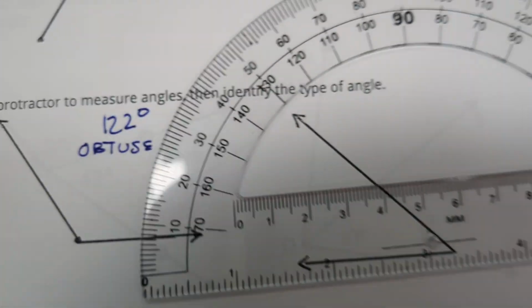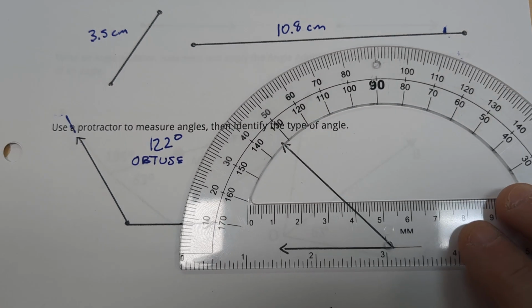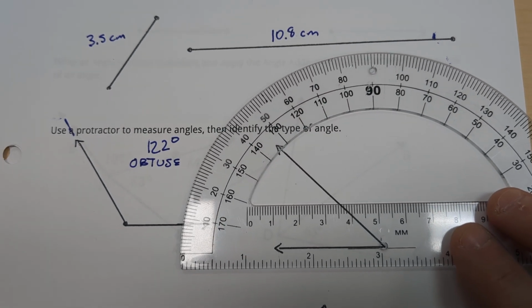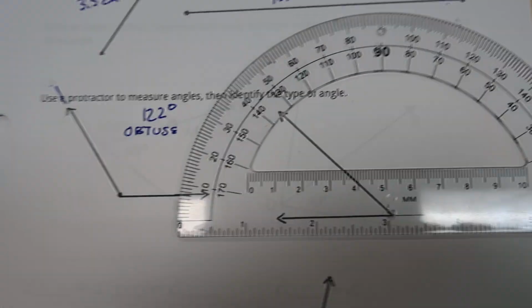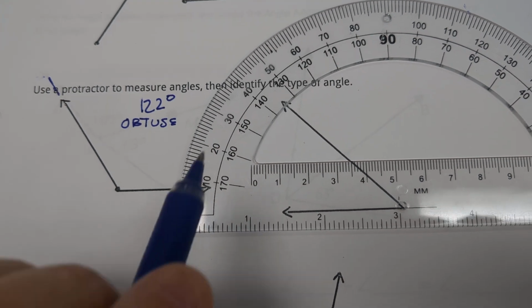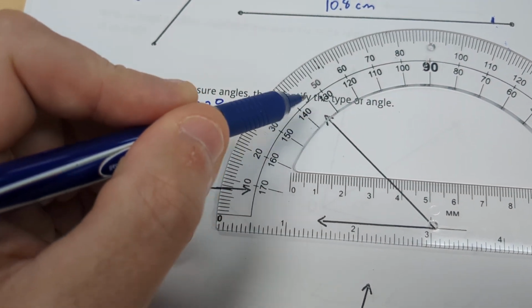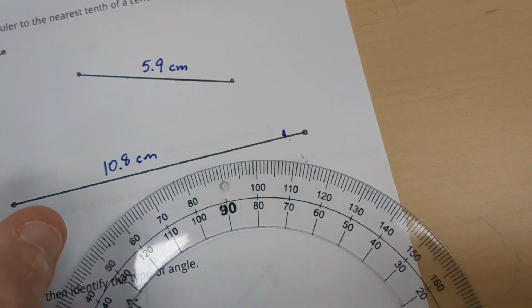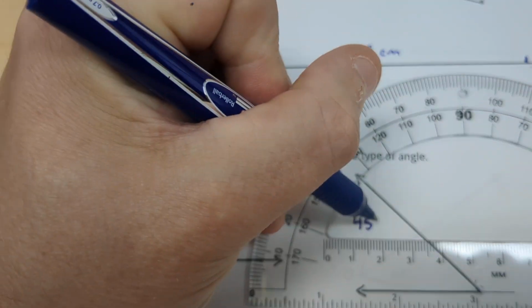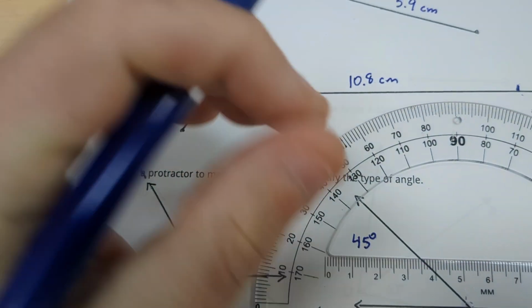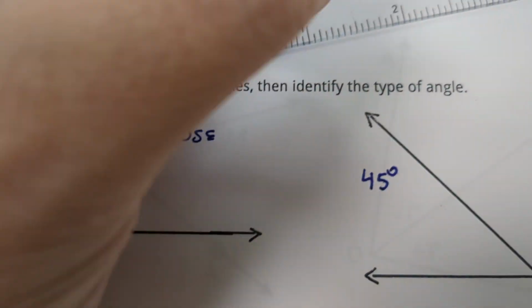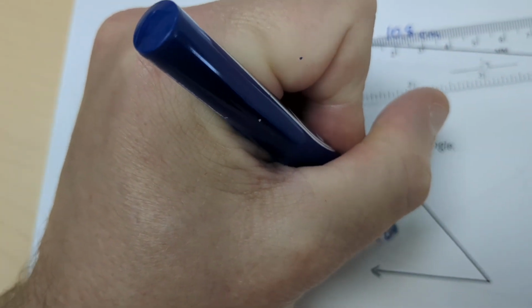Got this next one. Now this one points the opposite direction. So the arm at the bottom is pointing over here. That means I'm going to use the outer numbers, and I can see that it's pointing about halfway between 40 and 50. So we're going to call that 45 degrees. Sorry about the camera. And then we're going to write that that is acute.